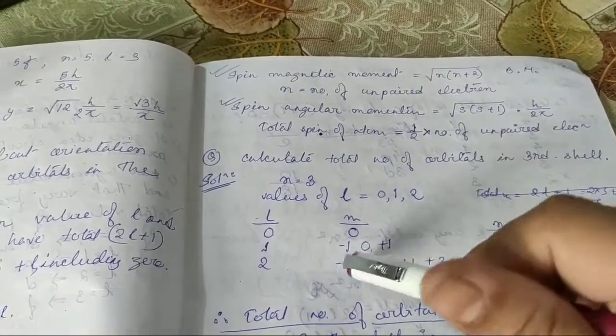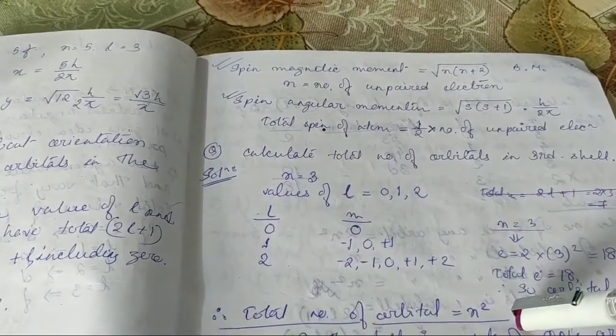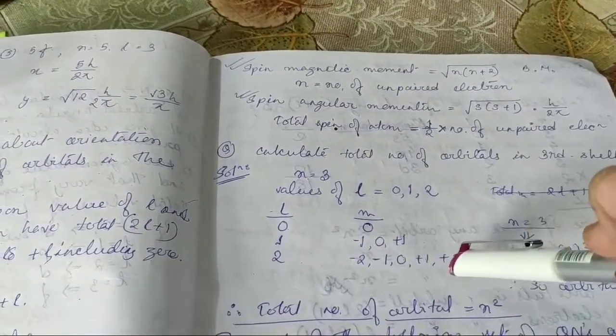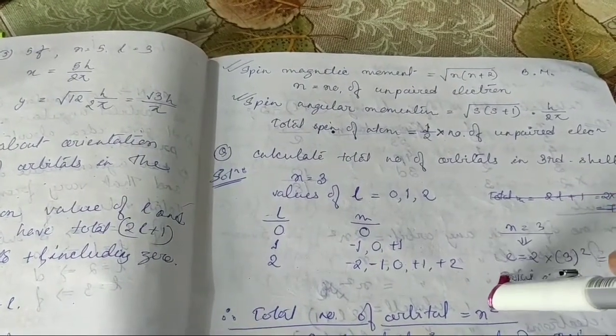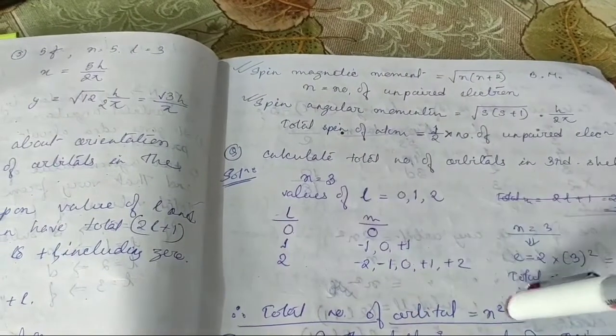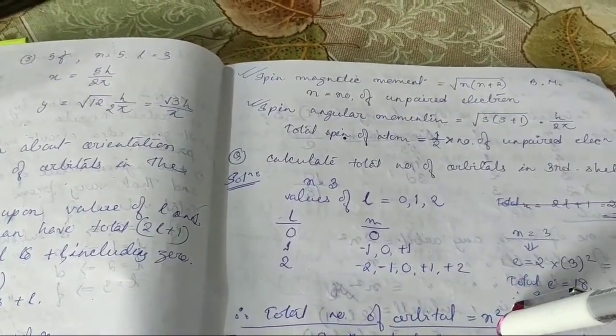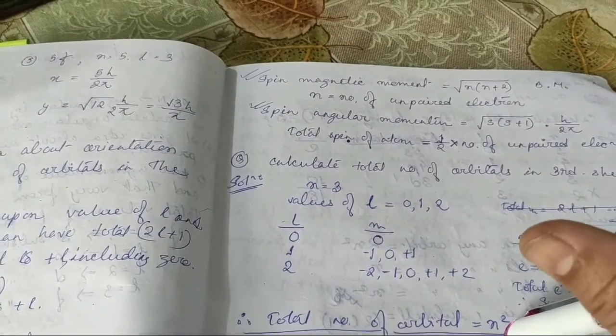And from this we can formulate a formula where the total number of orbitals will be simply n square. Means if it is 3, then the orbitals will be 3 square. If it is 4, then the orbitals will be 4 square. Like that.